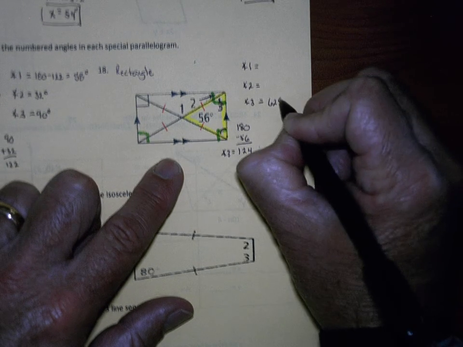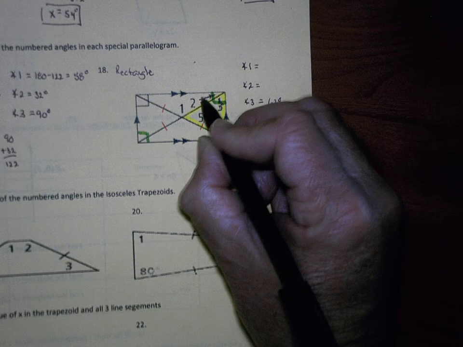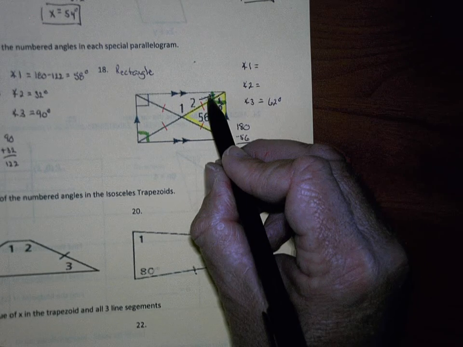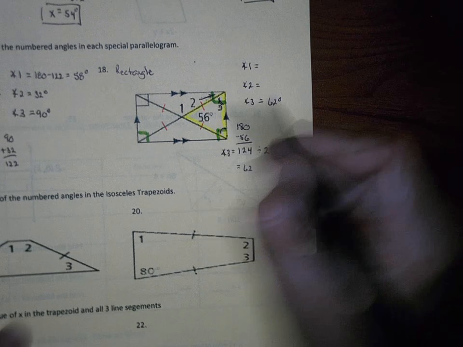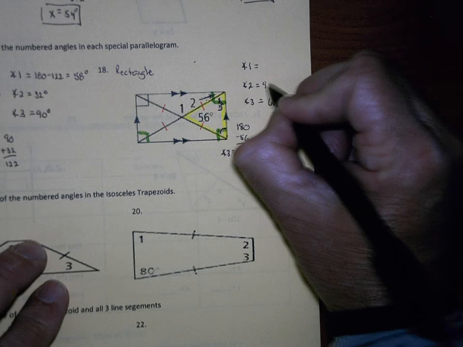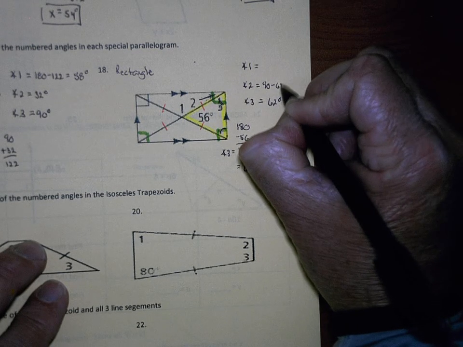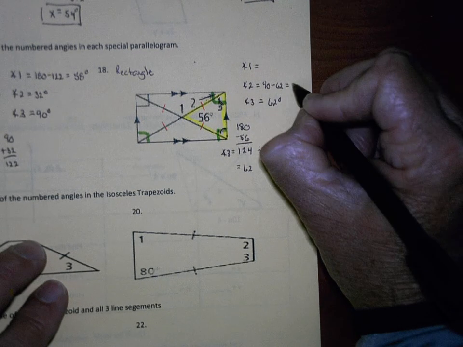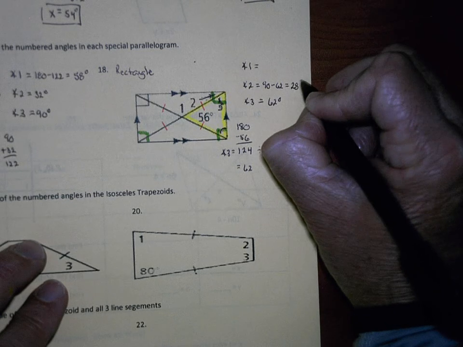So that is 62. Then how do we find angle 2? Now remember, angle 2 and angle 3 make up 90. So to find angle 2, you would just subtract the 62 from 90, and that would give me 28. So angle 2 is going to be 28 degrees.